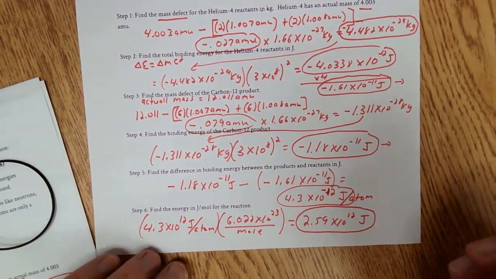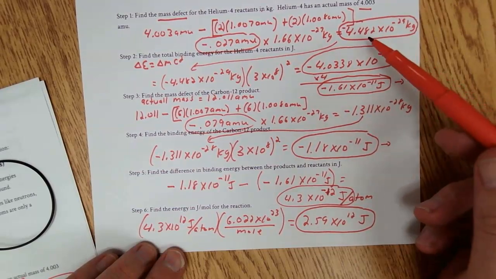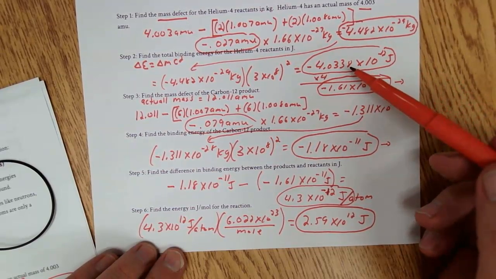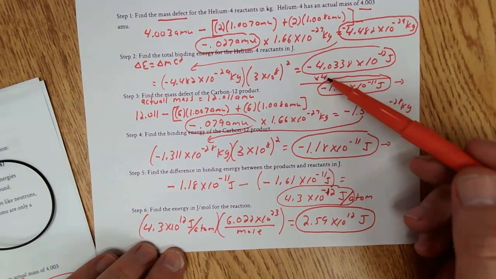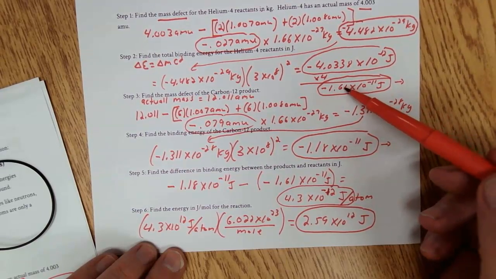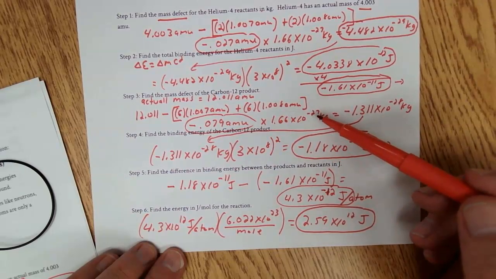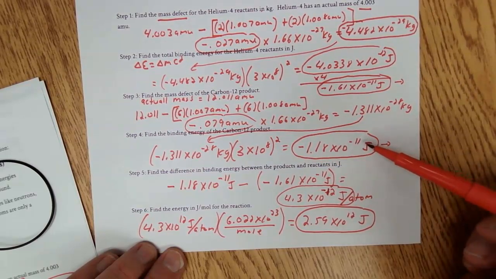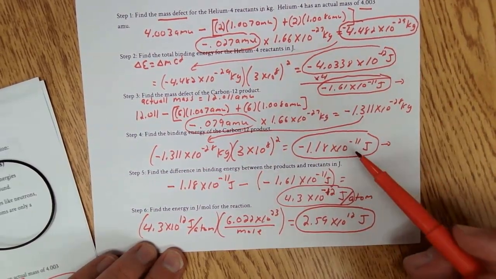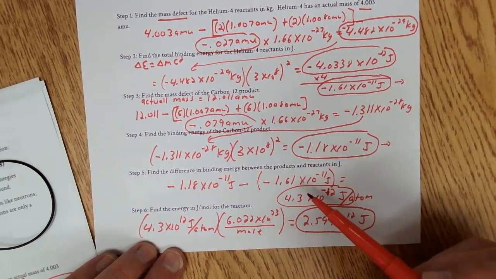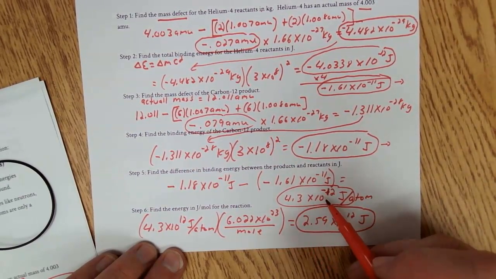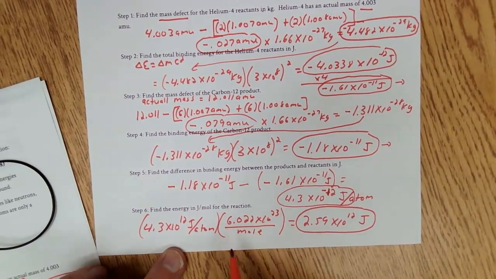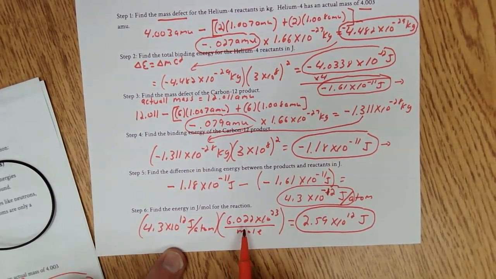Whew. So that's a lot, right? So we did. Figured out the mass defect, figured out the energy for helium. We had to multiply it by 4 because there was 4 of those. We figured out the mass defect of carbon. We figured out the energy for carbon. All right, there's only one carbon atom. We subtract those two numbers, and we get 4.3 times 10 to the negative 12th. And then I multiplied that to get the final answer, to get the number of joules per mole by the 6.02 times 10 to the 23rd.